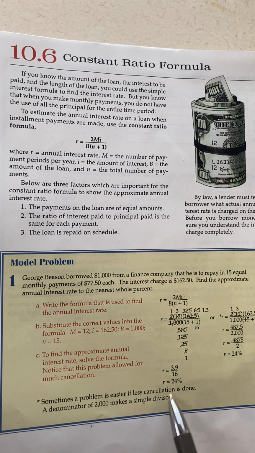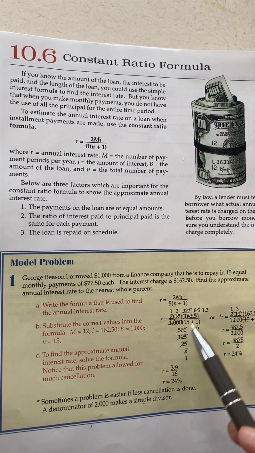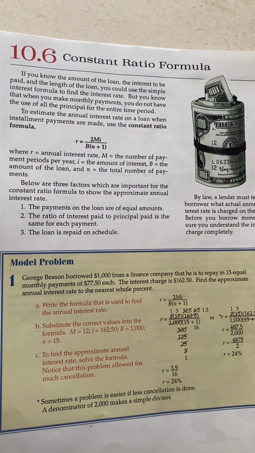So sometimes the problem is done by cancellation. Sometimes I like to do the cancellation way, but a denominator of 2,000 makes a simple divisor, because then you can divide it out.